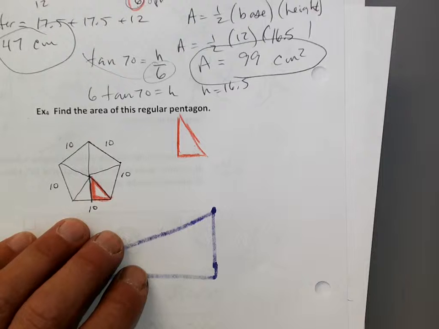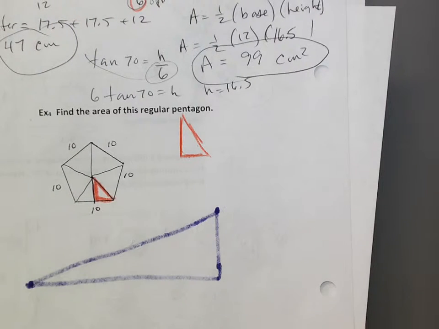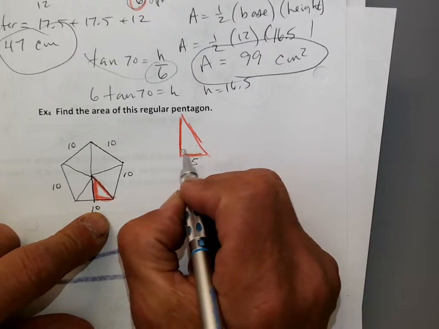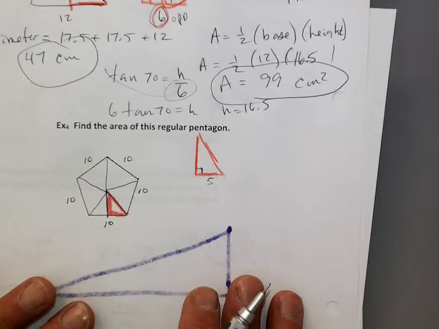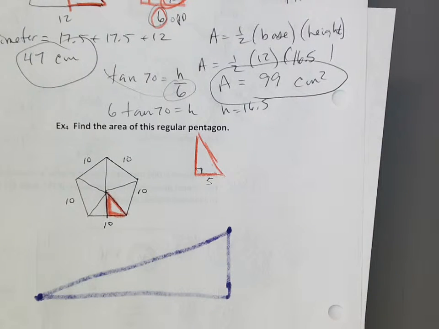I know this is going to be 10, so this is 5. You okay with that? That's 5. Now I need more. I'll go around in a circle on the inside. How many degrees? 360. And I got 1, 2, 3, 4, 5 of those angles, right?